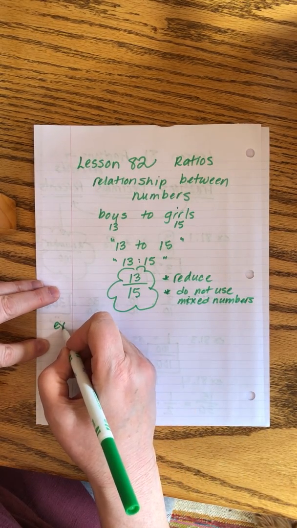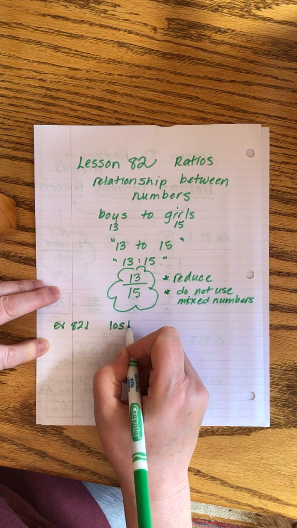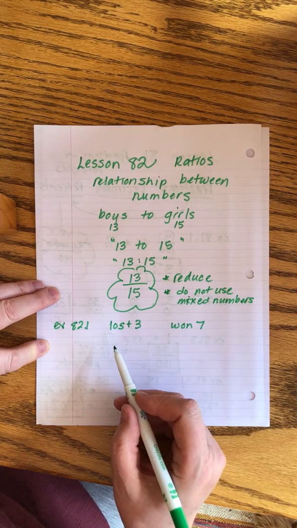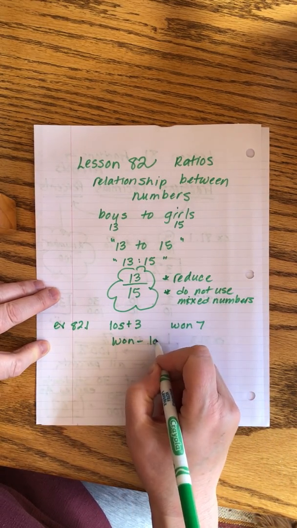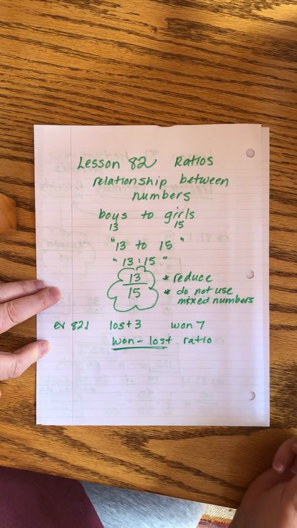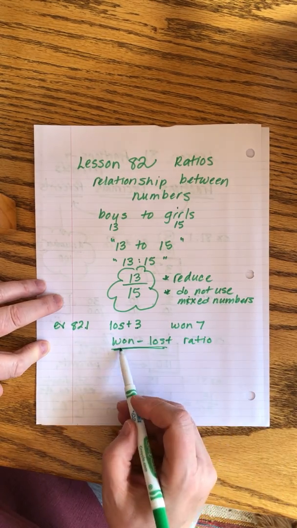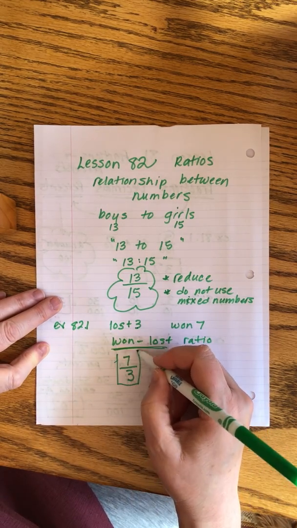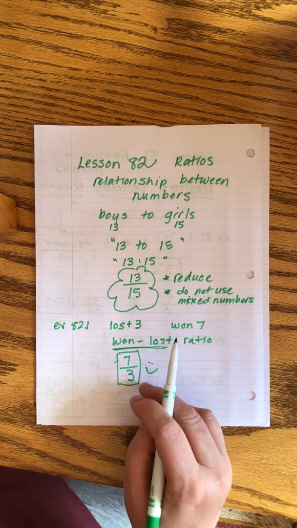Let's look at another example. Example 82.1. A team lost 3 games and won 7 games. What was their won-lost ratio? Always, we want to find their won-lost ratio. We always use the words and make the numbers fit the same pattern. So even though we were given the lost number first, we want to switch that and we want to write it as 7/3. And that's our final answer. Okay, their won-lost ratio was 7/3. That's how we would say it.